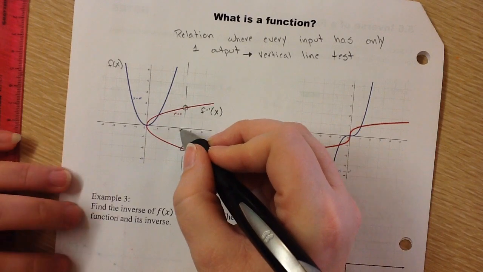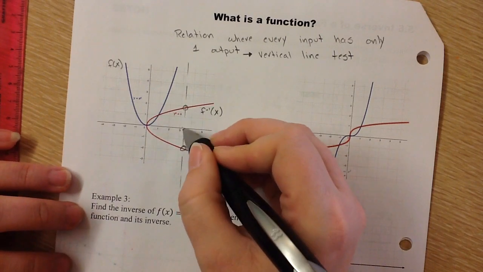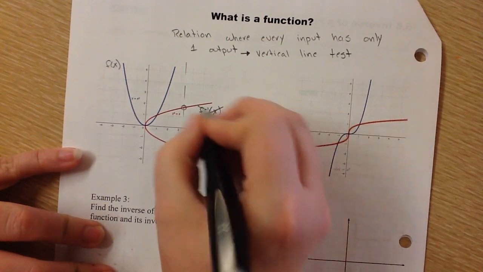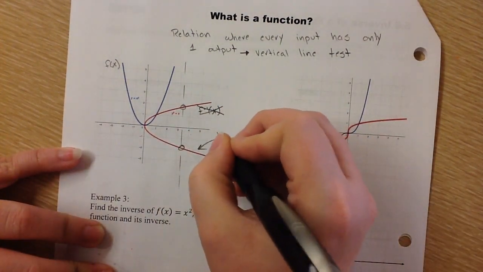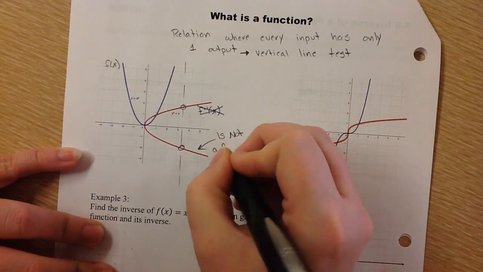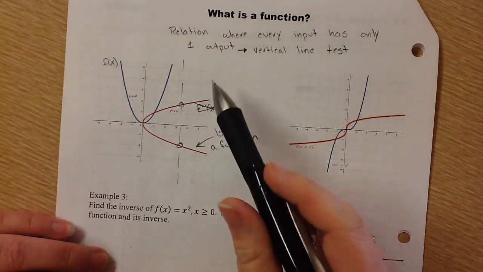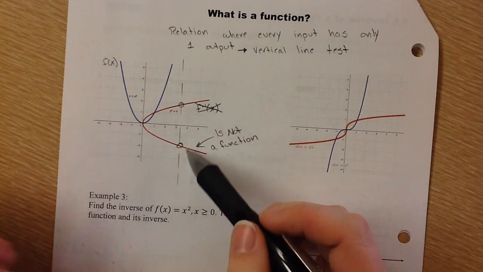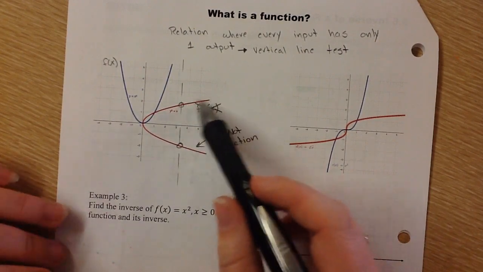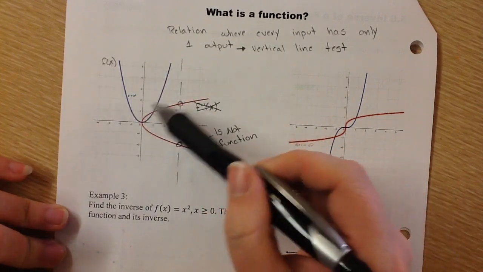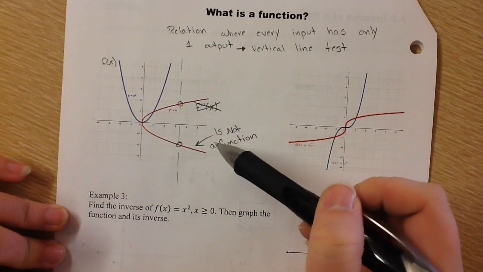When I put in a 3, it has two different outputs. So this guy right here is not actually a function, because I have an input with two different outputs. So yes, here's my blue function, f of x, but its inverse is not actually a function.